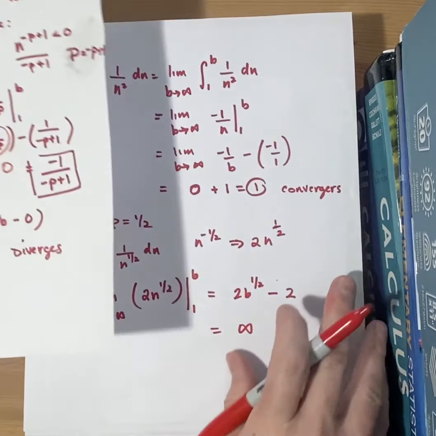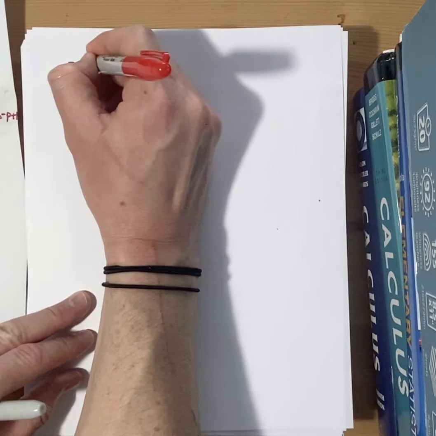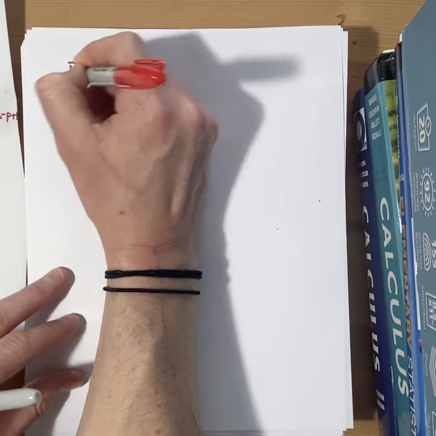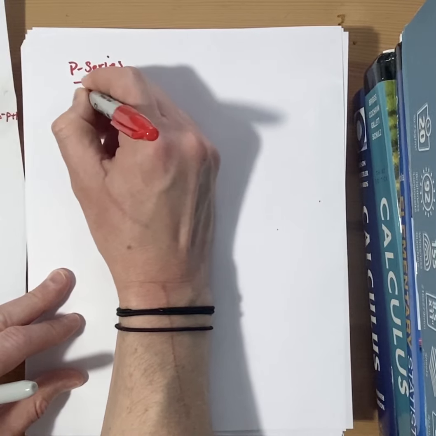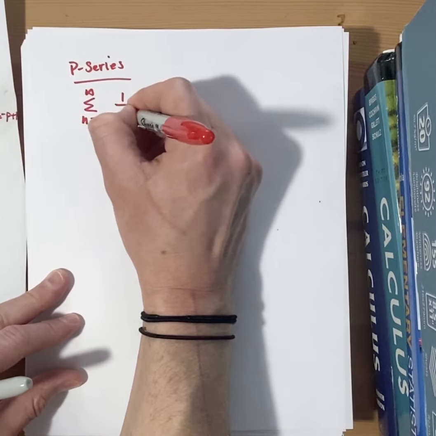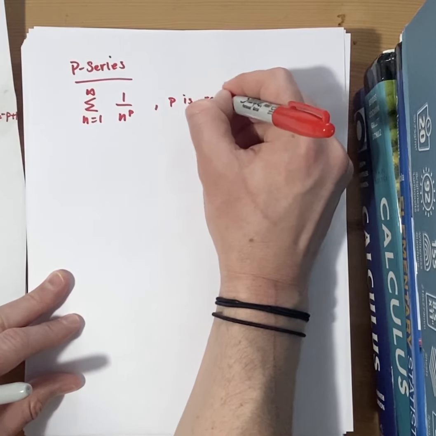Okay, so the rule is, when you're thinking about a P series, it looks like that. P is any real number.